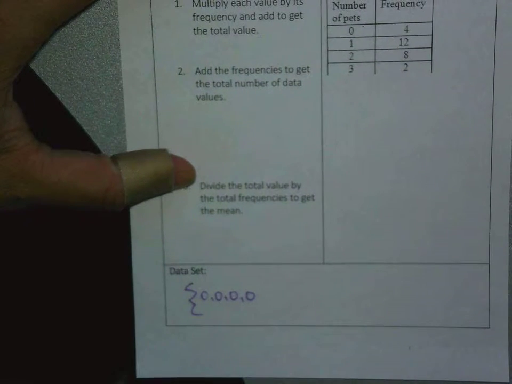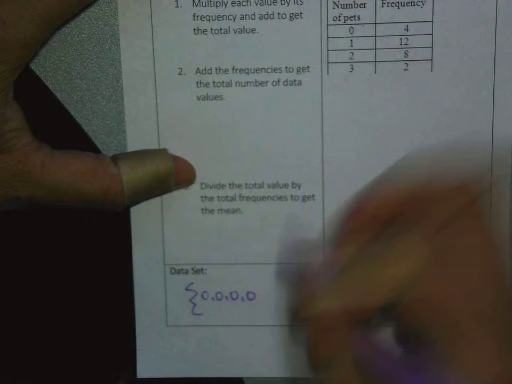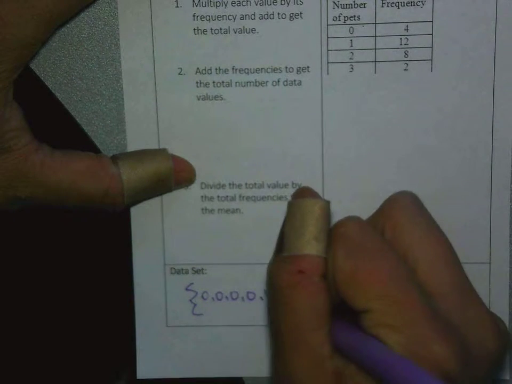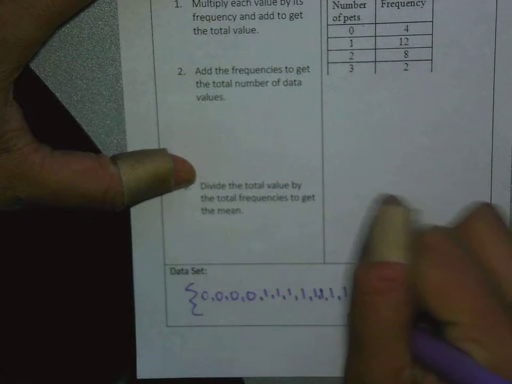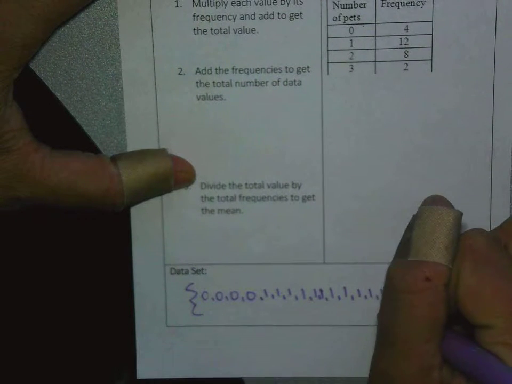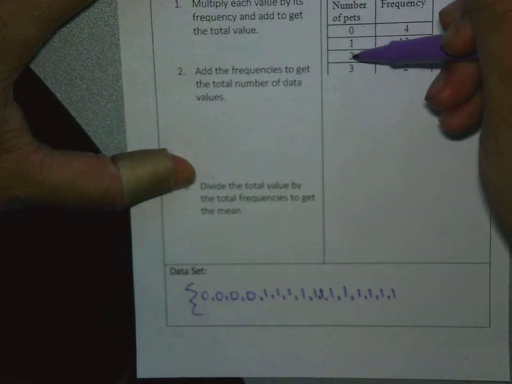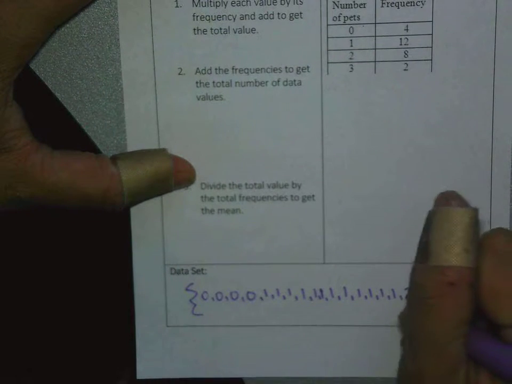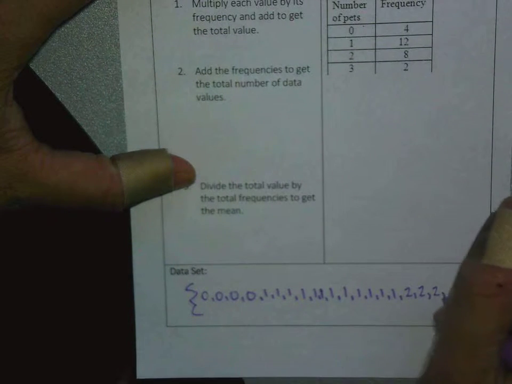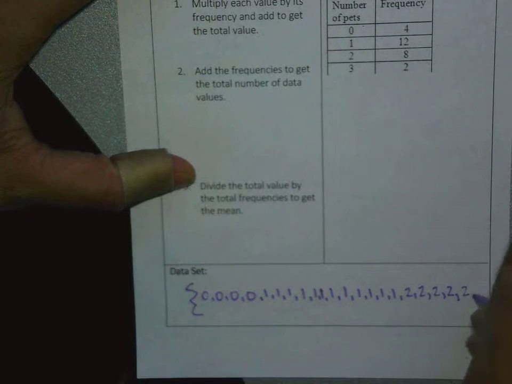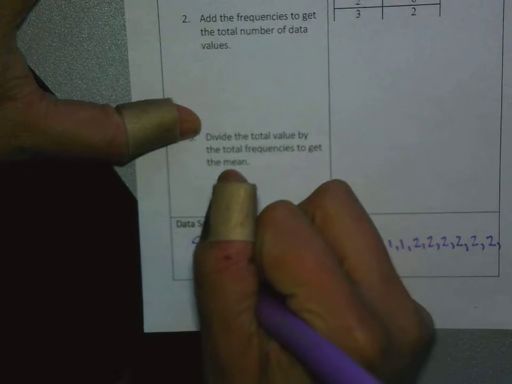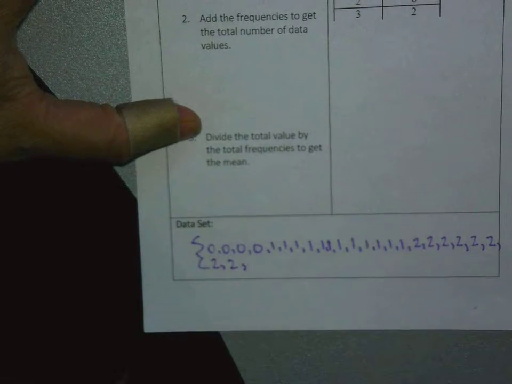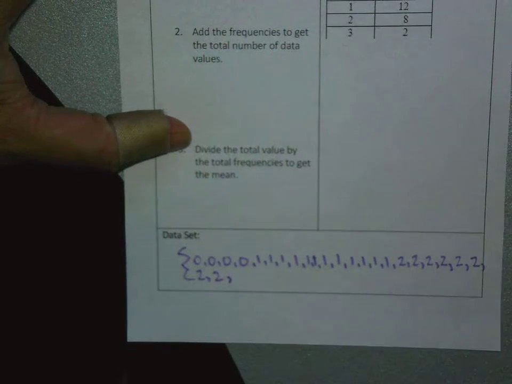We would write the number 1 12 times. 3, 4. We would write the number 2 8 times. As you can see, I'm running out of space. And we would write the number 3 2 times.